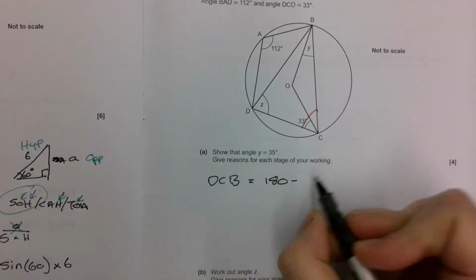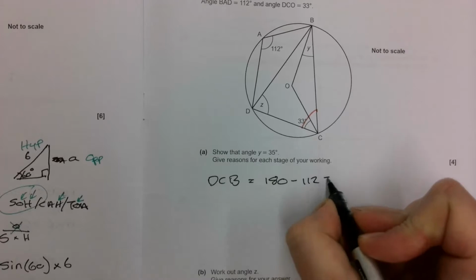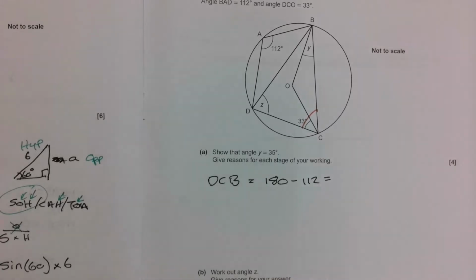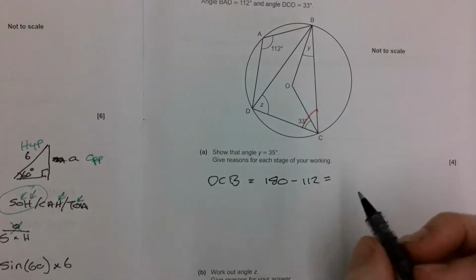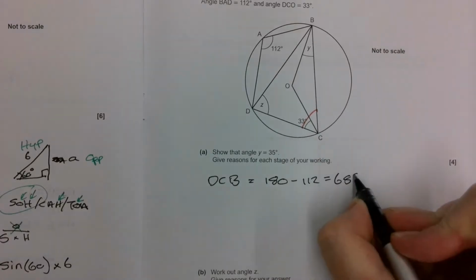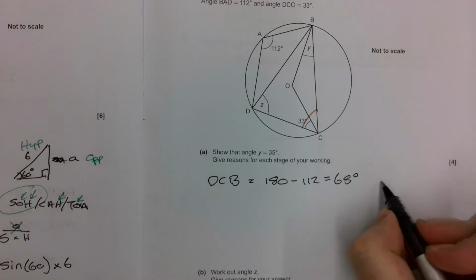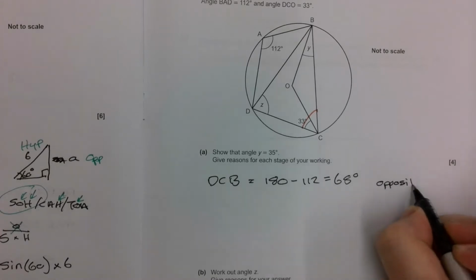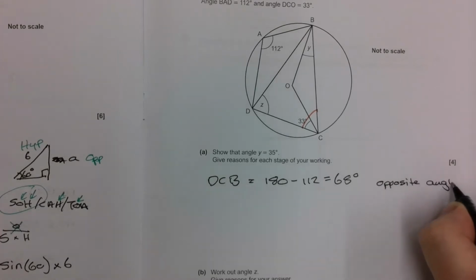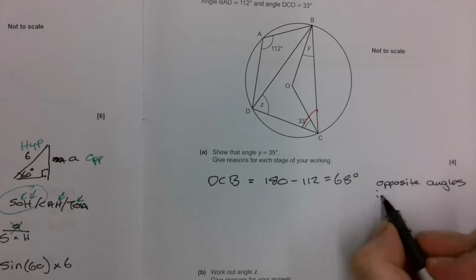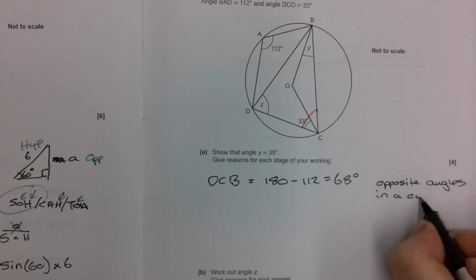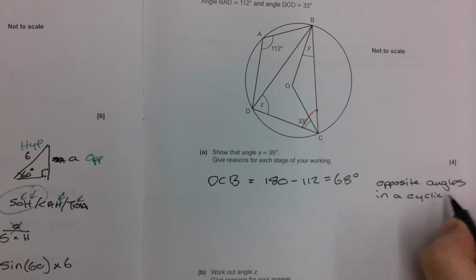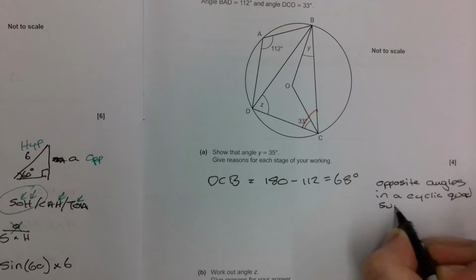So it means that it's going to be 180 take away 112 degrees, which is 68 degrees. And the reason for that is opposite angles in a cyclic quadrilateral sum to 180 degrees.